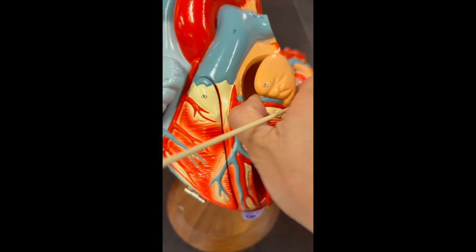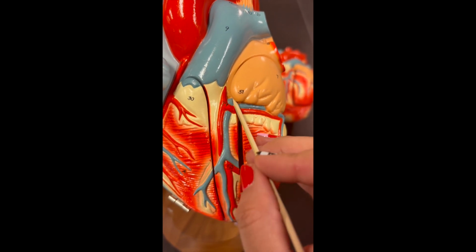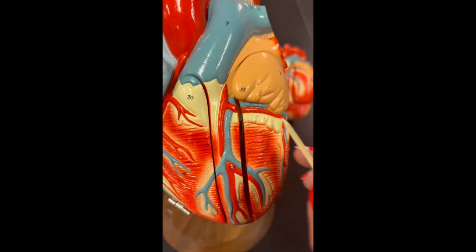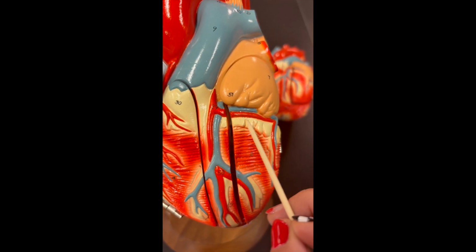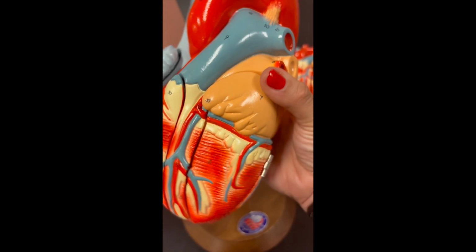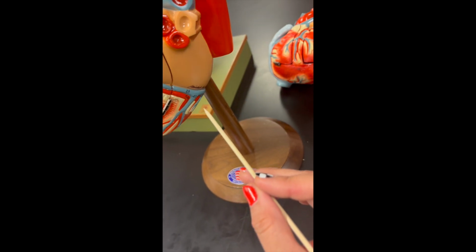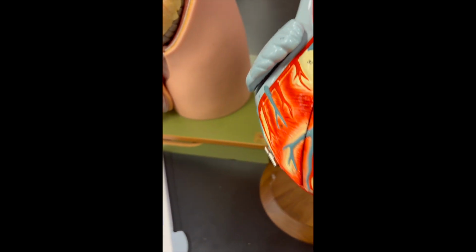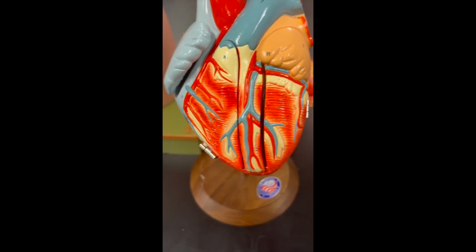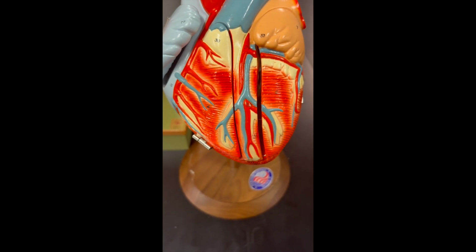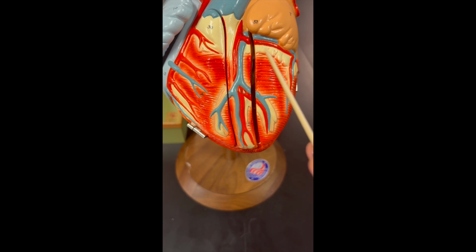You'll notice that, again, we only see a little piece of the left coronary artery here, and then it automatically splits. It's going to split into the circumflex artery, which wraps all the way around the back of the heart. And then you have, now there are a couple different names for this vessel. So again, circumflex goes in this direction.